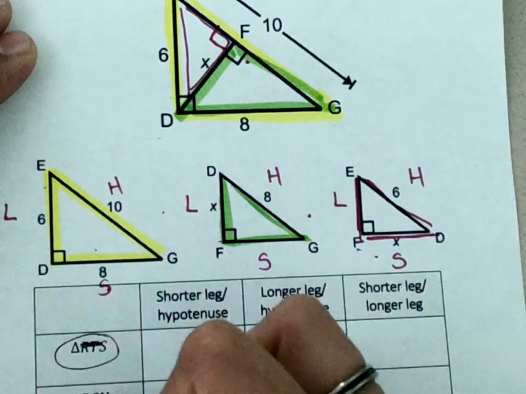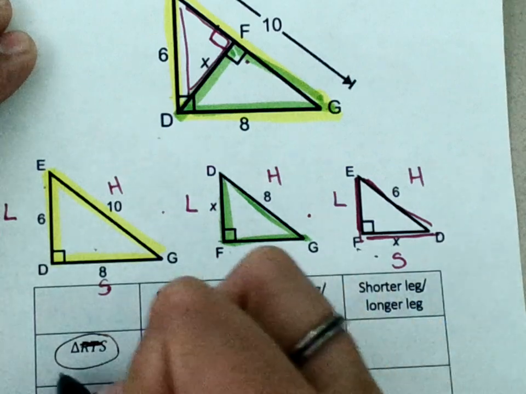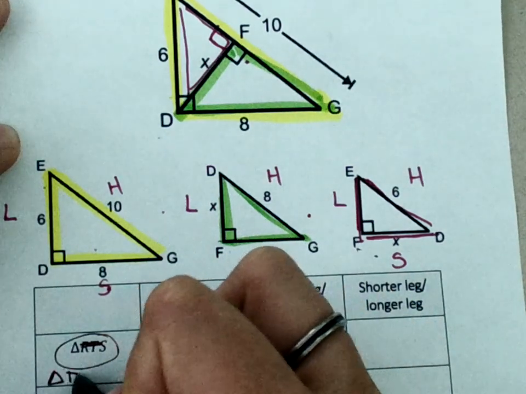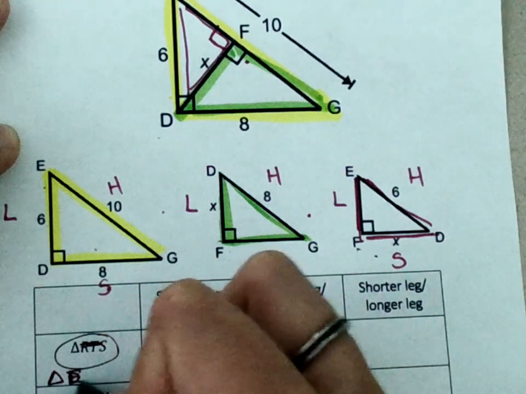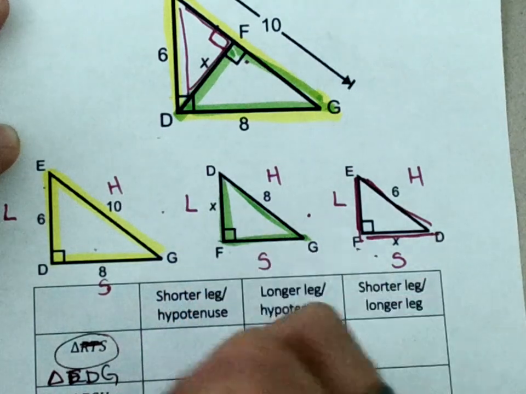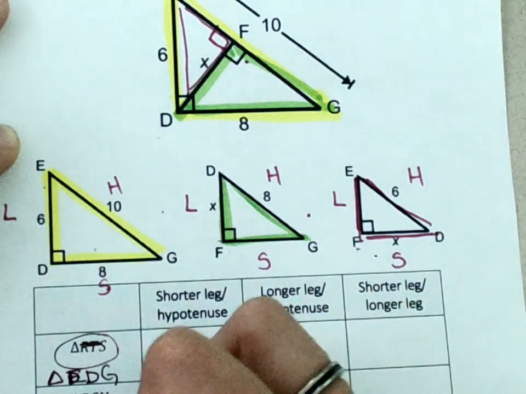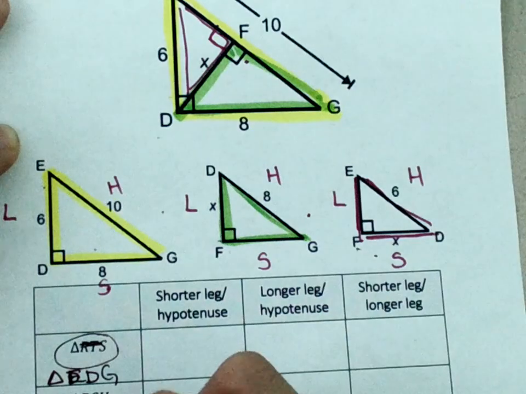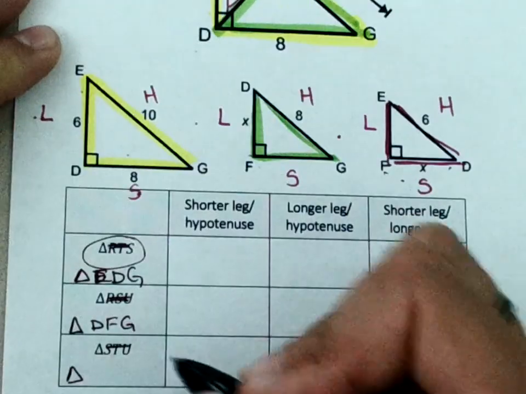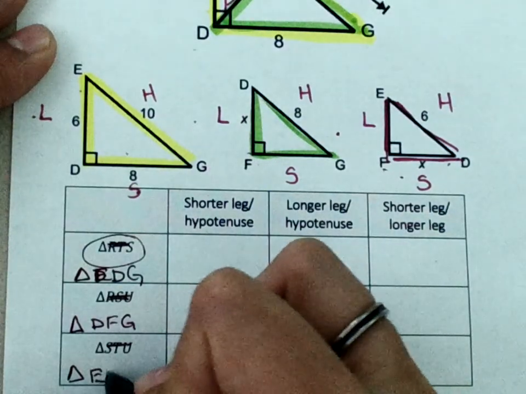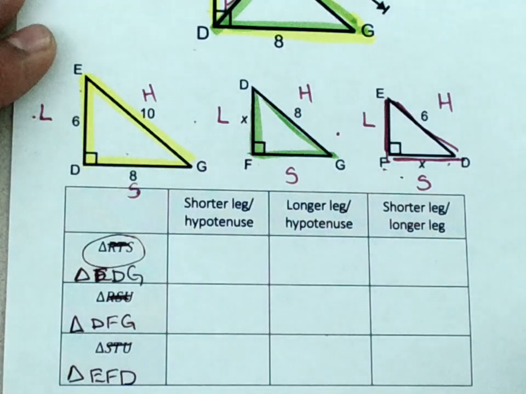Let's change these. So the first triangle we're looking at is triangle EDG, and then we're going to be looking at triangle DFG and triangle EFD. So first change those, my mistake. And now we're going to fill in the ratios.